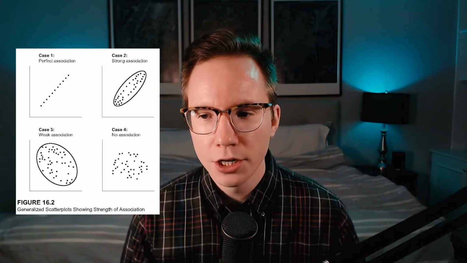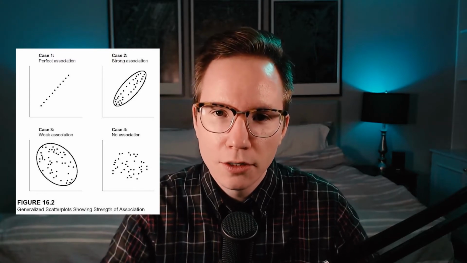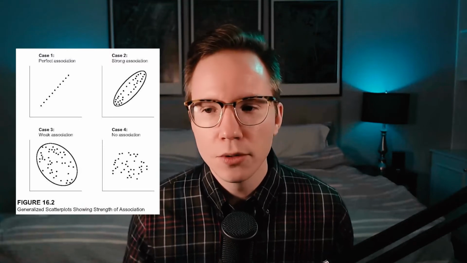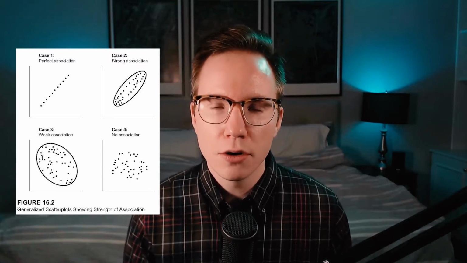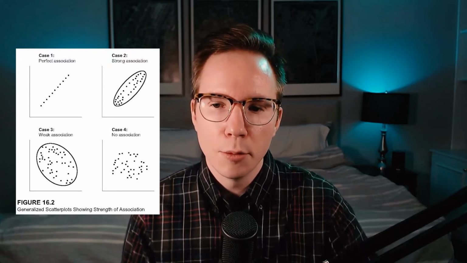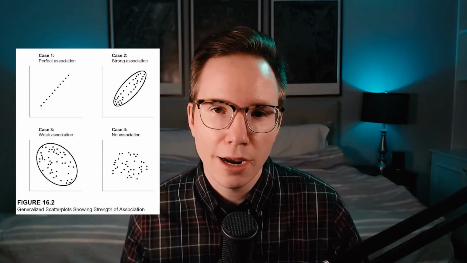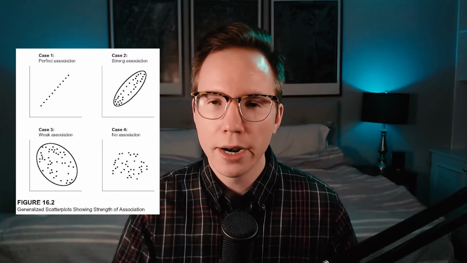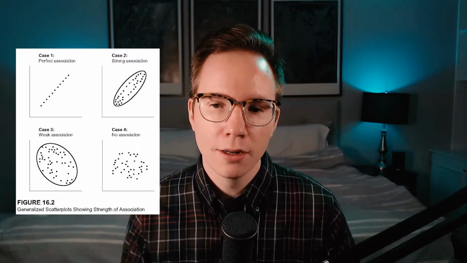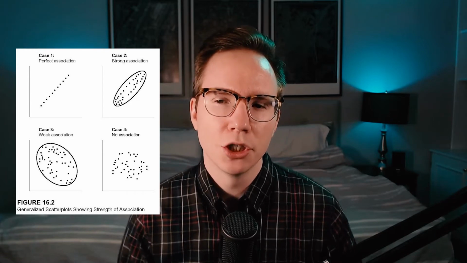Whereas a strong association would be one where you can't necessarily draw a line through all the points, but all of the points are very close to that line that you would have drawn. A weak association is one where the points seem to still be following a trend, either positively or negatively, but are very spread out from the line that you would draw through the middle of them. And in the last case, where there's no association, you can see that there doesn't seem to be a trend. It's just kind of a blob of points.